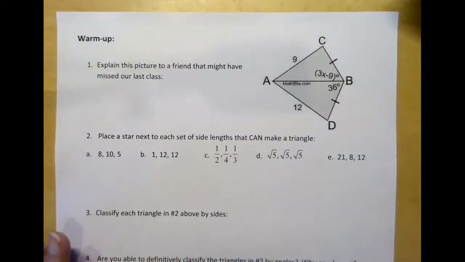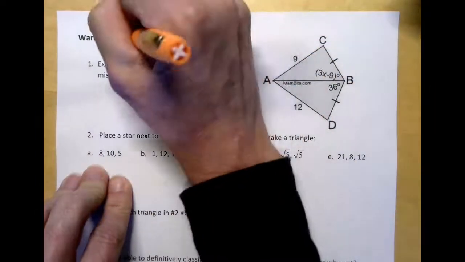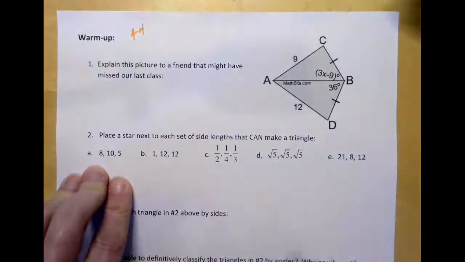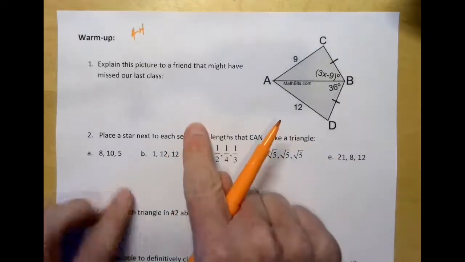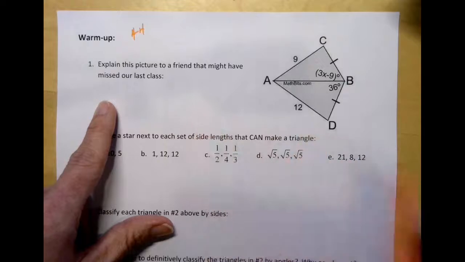Hey everybody, here's our warm-up for lesson 4-4. We're going to start talking about the Pythagorean theorem, but we'll give you a little bit of a quiz warm-up if you want to do a little bit of this first. All right, explain this picture to a friend that might have missed our last class.